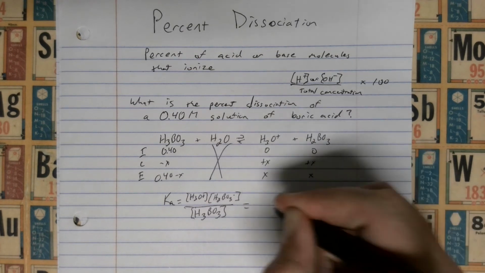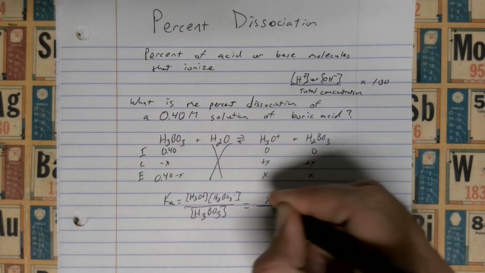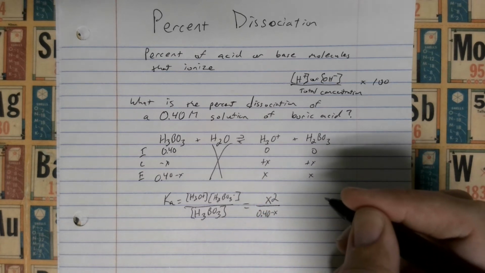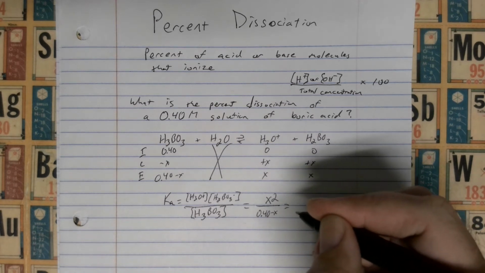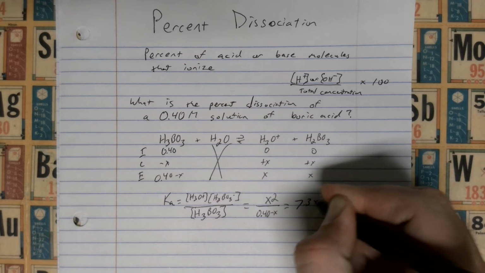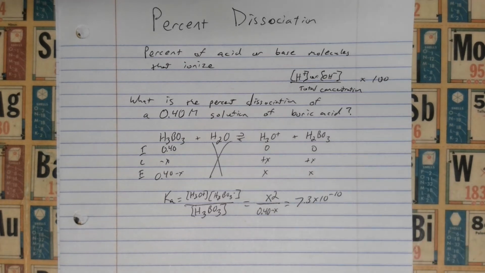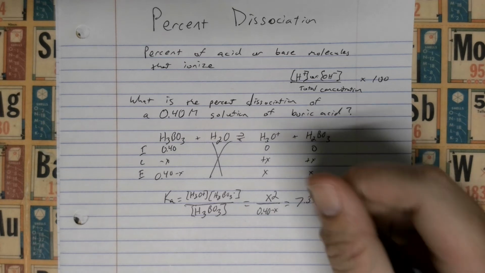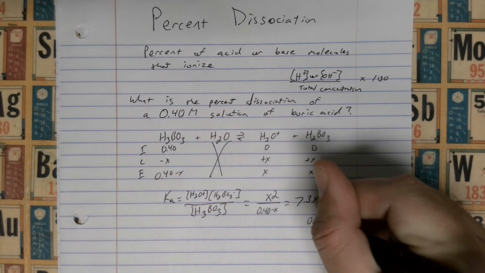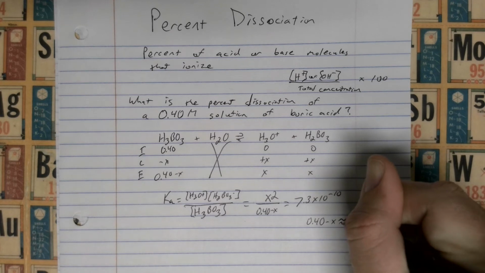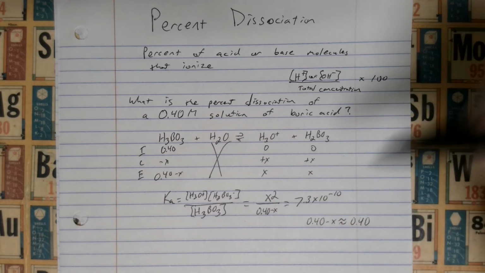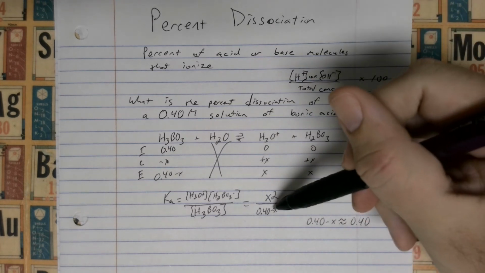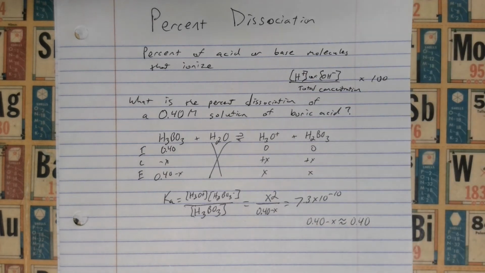So then we plug in our numbers. This is basically x squared at the top over 0.40 minus x, and that equals the Ka of boric acid, which, if you look on your Ka chart, is 7.3 times 10 to the minus 10th. Now we know that 0.40 minus x is approximately equal to 0.40 because x is going to be very, very tiny. So we can ignore the minus x.